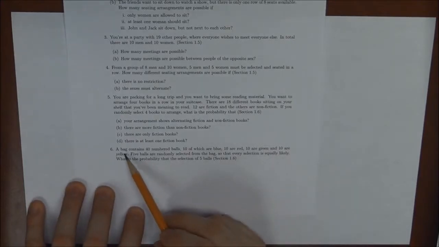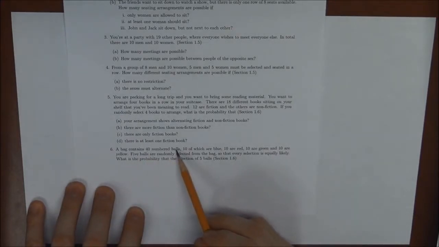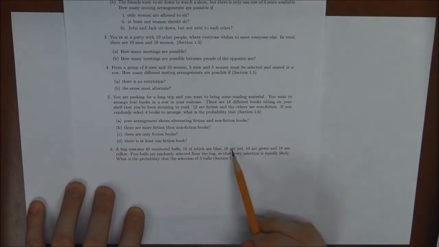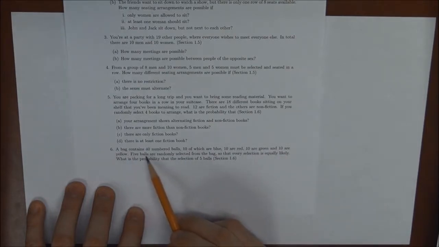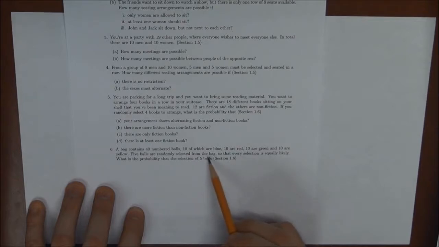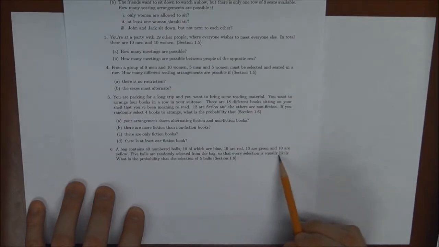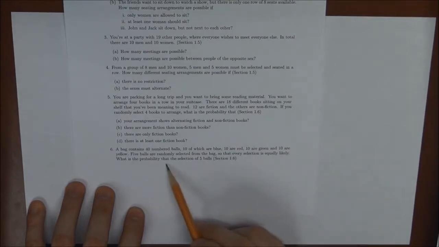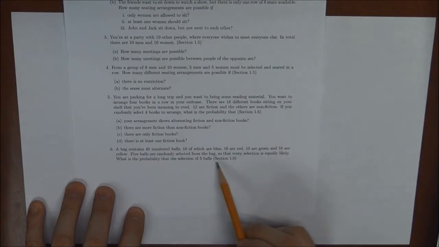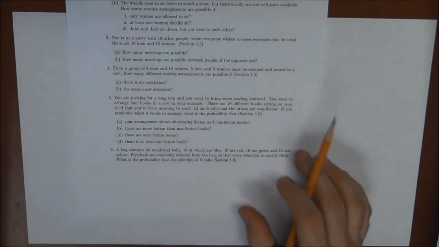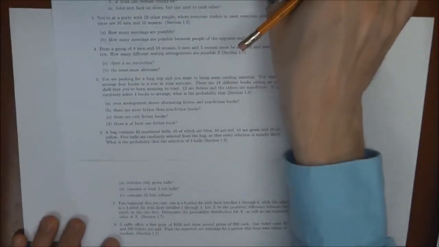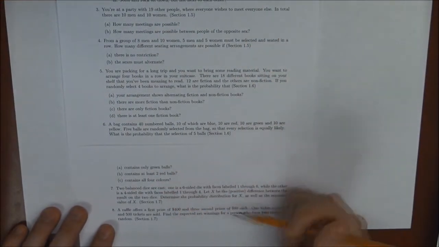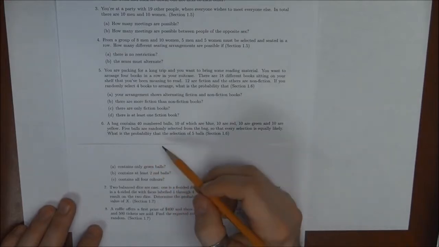In number 6, a bag contains 40 numbered balls, 10 of which are blue, 10 red, 10 green, 10 yellow. 5 balls are randomly selected from the bag so that every selection is equally likely. What is the probability that the selection of 5 balls, then I have some restrictions, contains only green and so on. So we're looking for a probability.